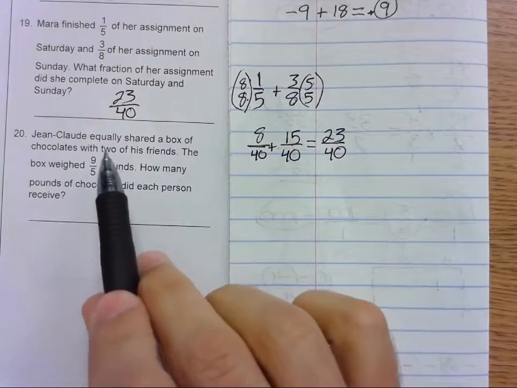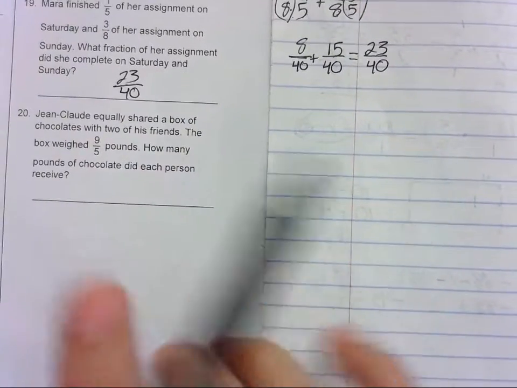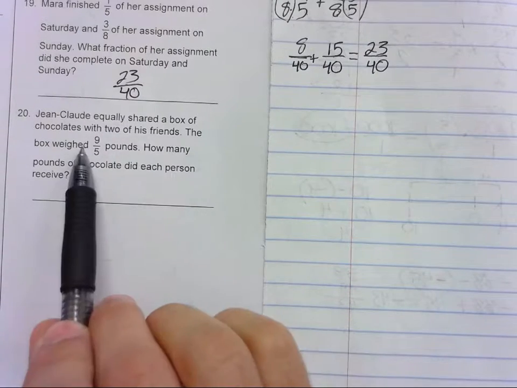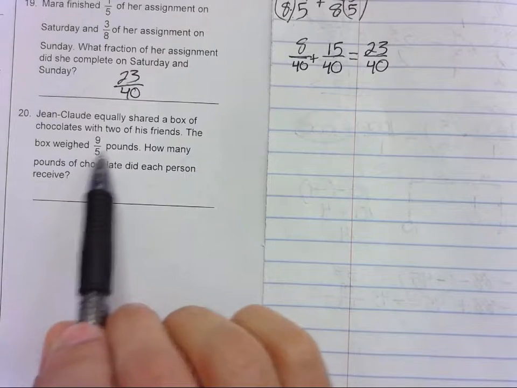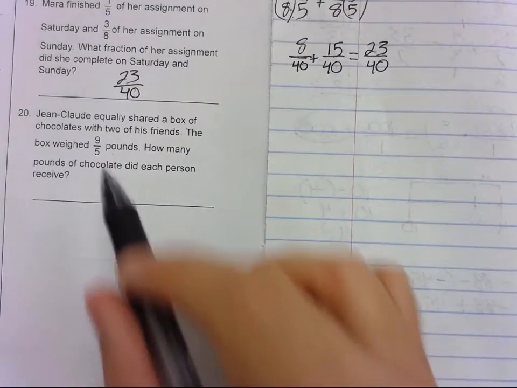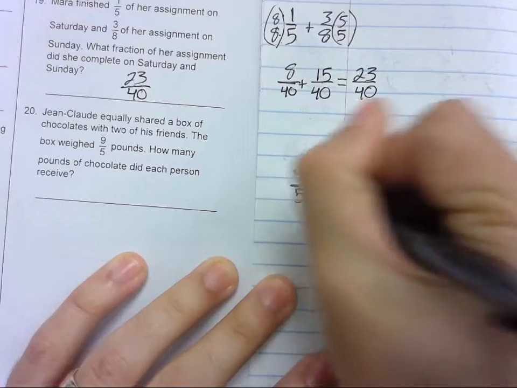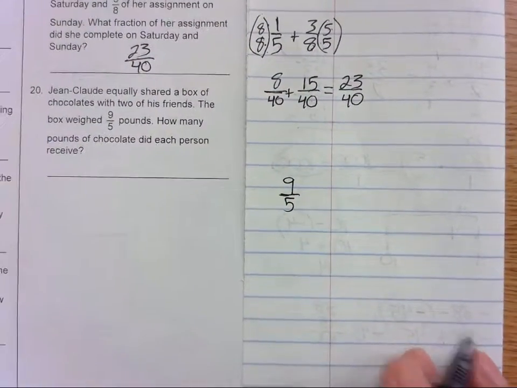All right, for 20. This one's a little tricky, we'll get to that in a second. This person equally shared a box of chocolates with 2 of his friends. The box weighed 9/5 pounds, so almost 2 pounds. How many pounds of chocolate did each person receive? So this is the total, and we're going to cut that up. This is 9/5. This is the total, but we need to cut that up. He's splitting that between how many people?